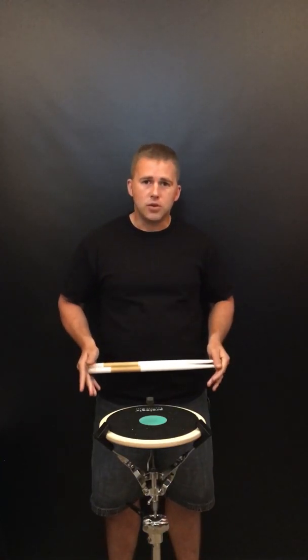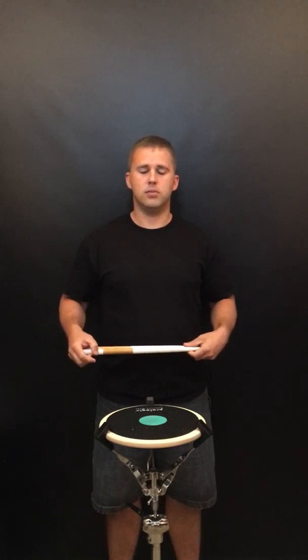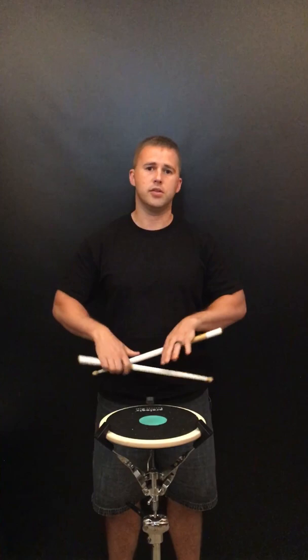So a 15-stroke roll, to figure out the amount of hand motions, you would subtract 1, which is 14, divide that by 2, which is 7. So you'd have 7 hand motions and a release in a 15-stroke roll.